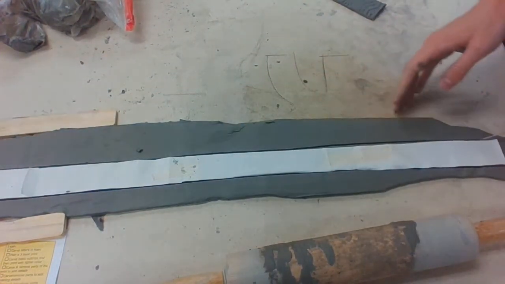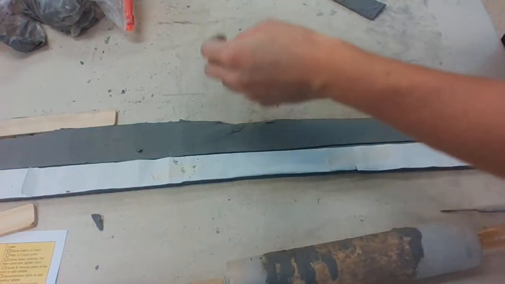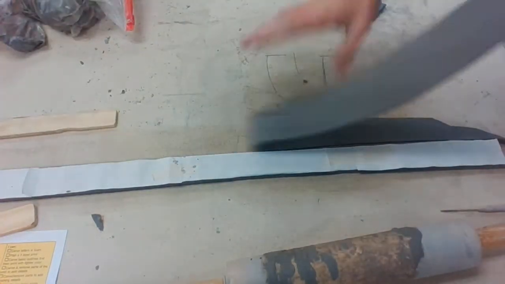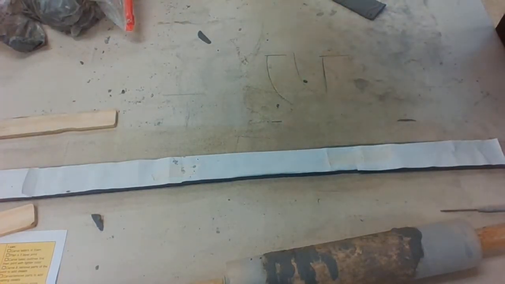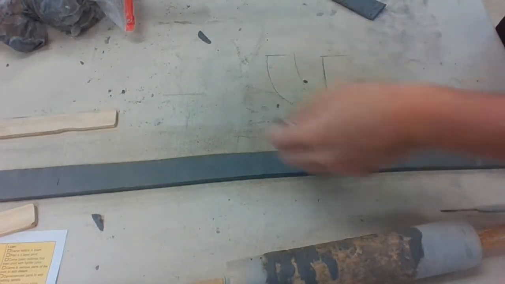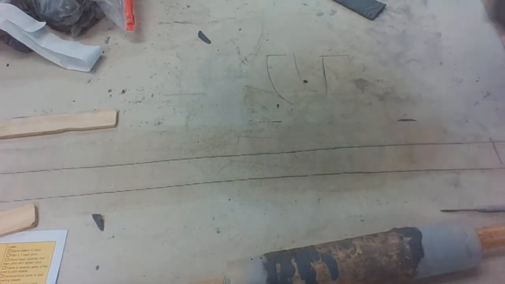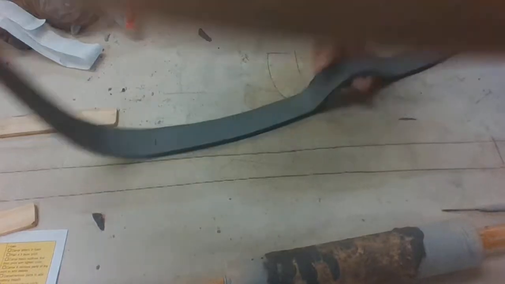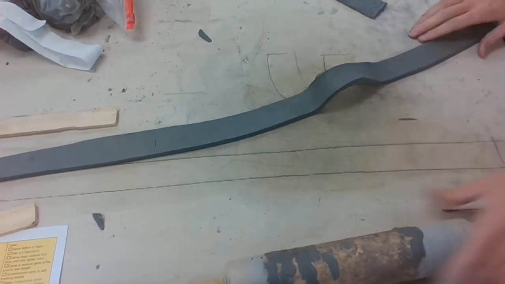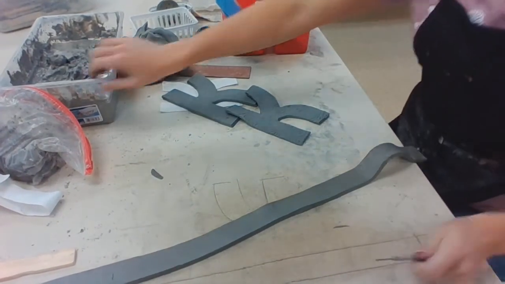I want to stay right up against the line here, and I'm going to tear this away. I will re-wedge it when I'm done. Put that in my pile that I still need to re-wedge for later. Okay, now that I have this, I'm going to be slipping and scoring it together. This is a really, really long piece. So when I go to slip and score this together, let's get our camera angle correct again. There we go. Again, I'm going to get my slip here.